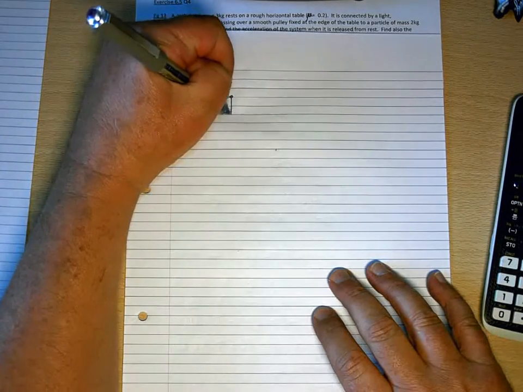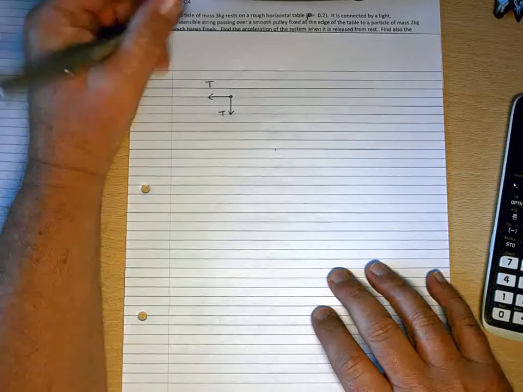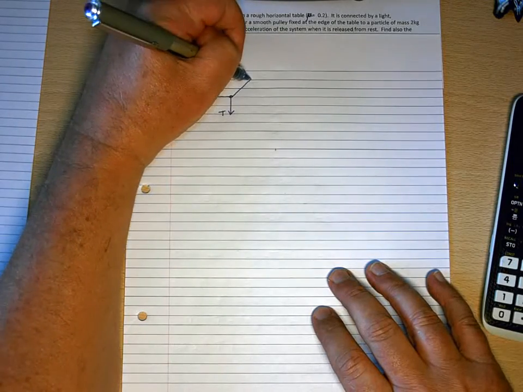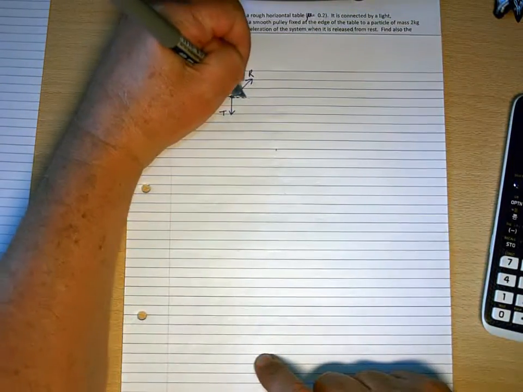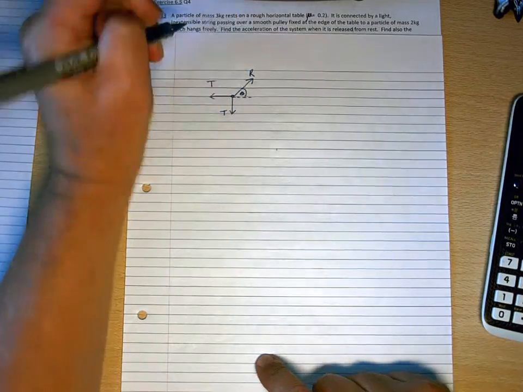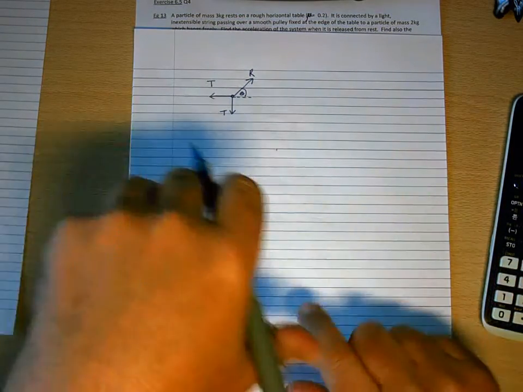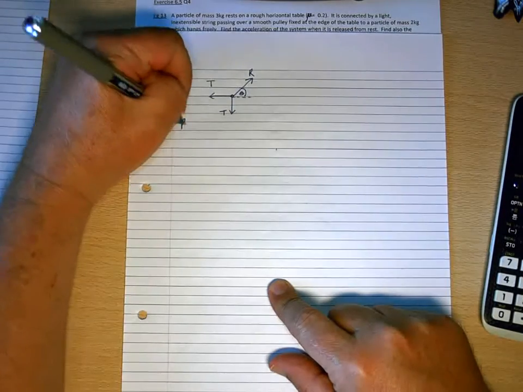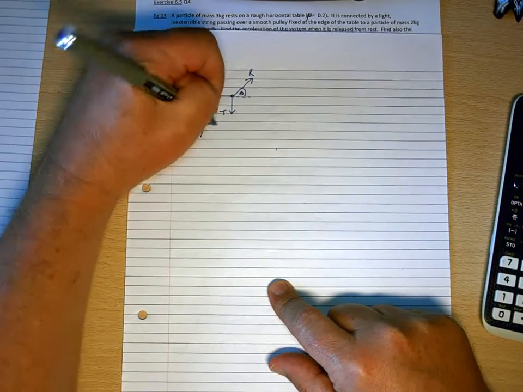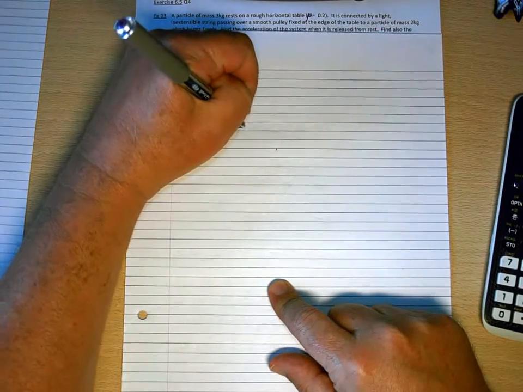Back to this. I've got the tension there, and the tension there, perpendicular to it, and I'm going to have some force which is the resultant of those, the force on the pulley. The pulley system is in equilibrium. It's not moving.